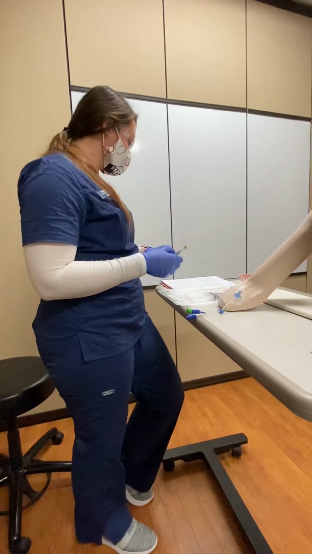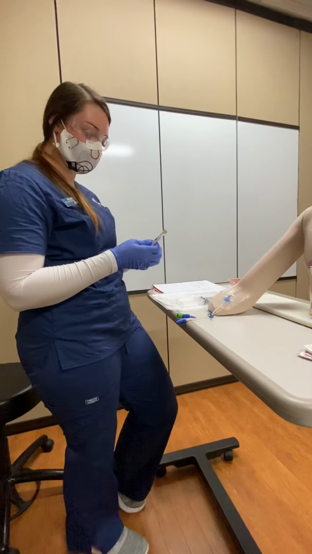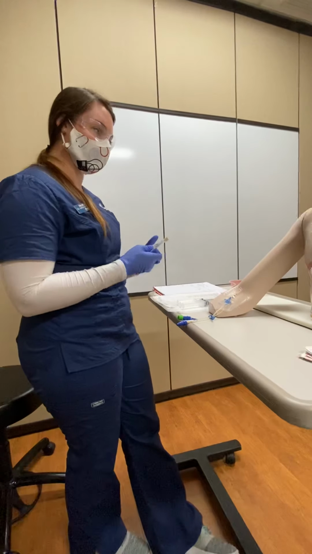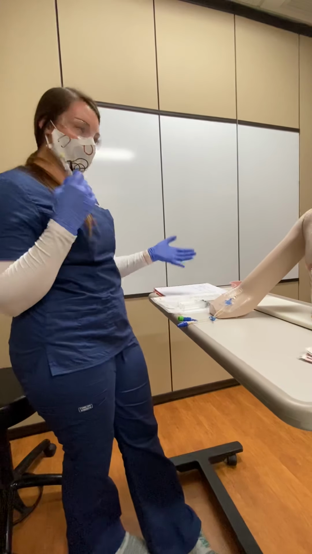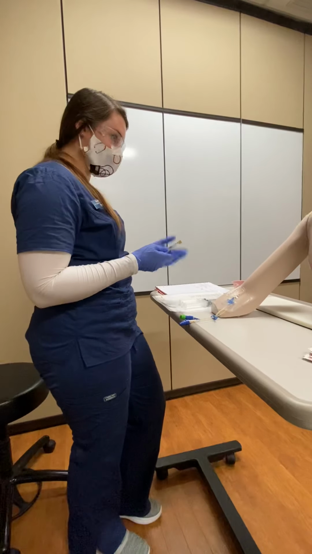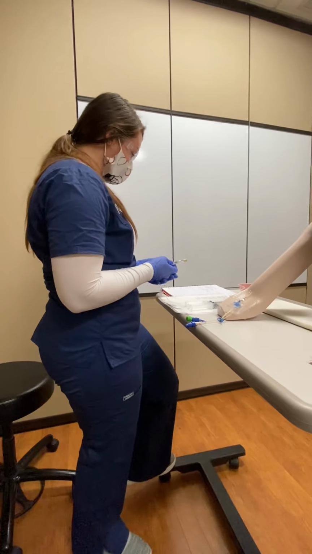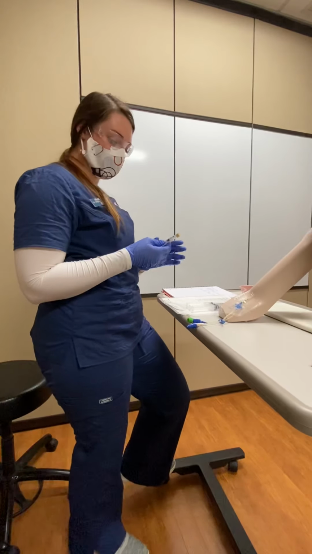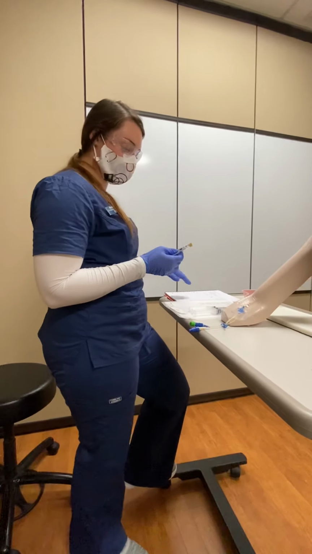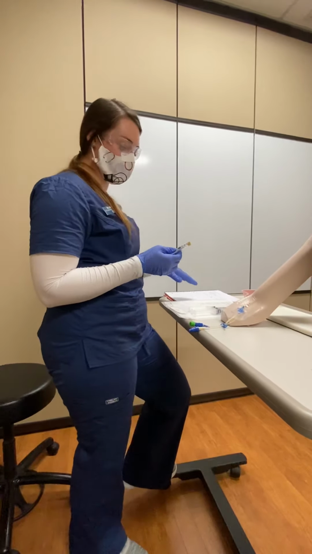There are some side effects that we need to be watching for, which would be dizziness and arrhythmias. So if you feel dizzy, you need to let me know. And then I looked up in the drug book that this needs to be given over 2 to 5 minutes, so I will be doing that when administering.